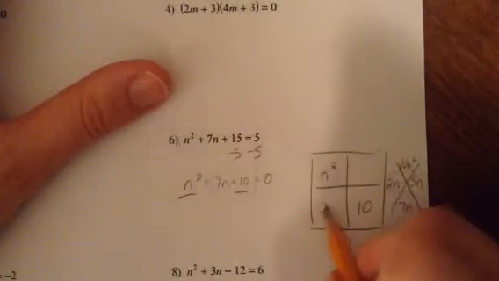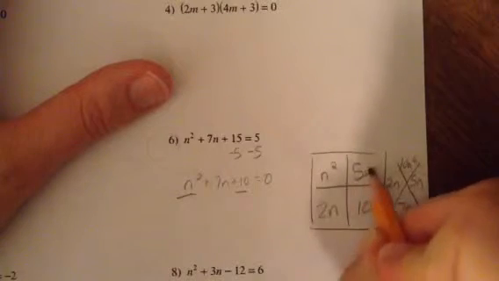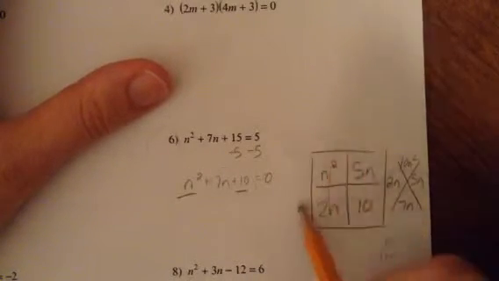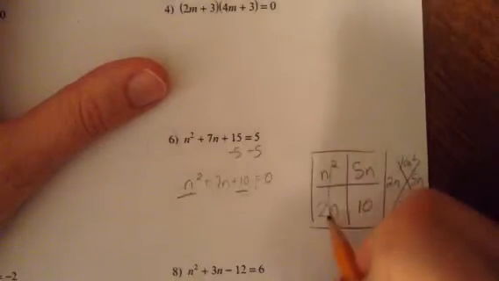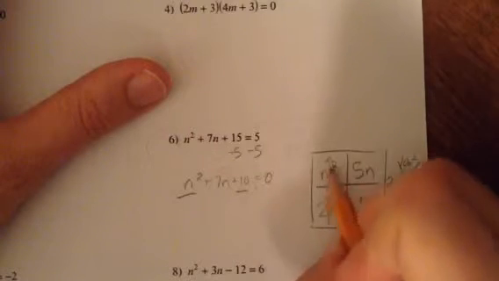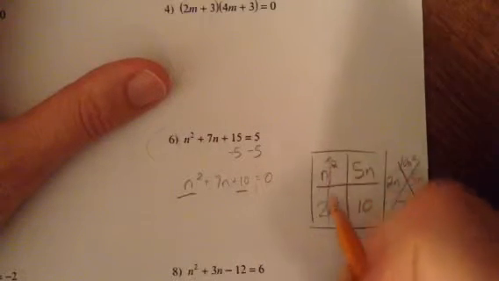So now I found out what goes in these boxes, right? The next step is to find out what goes on the outside. That's the big step in factoring. Find out what goes on the outside. That's what we're looking for. So I find the common factor. What goes into both of these terms?